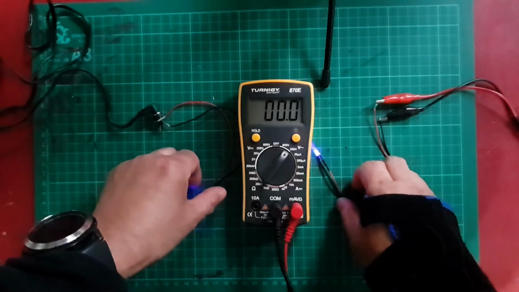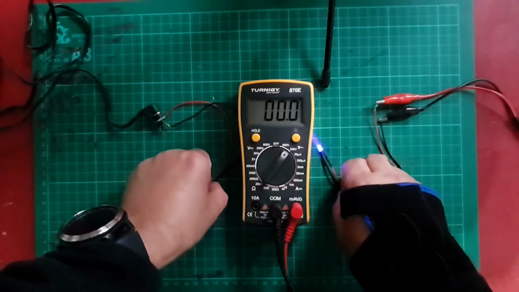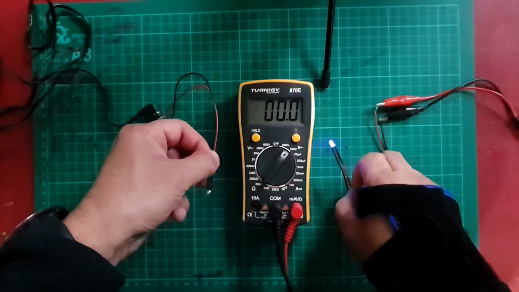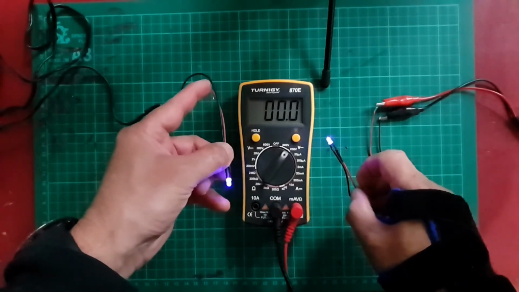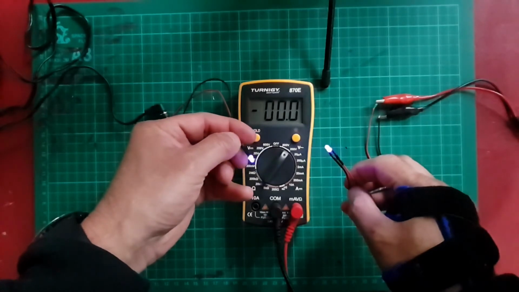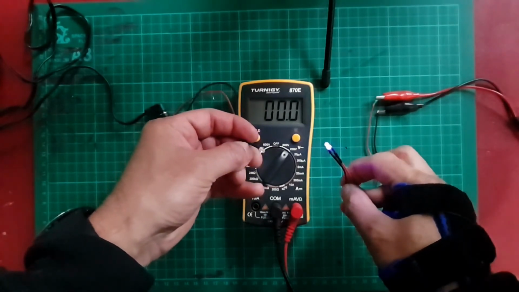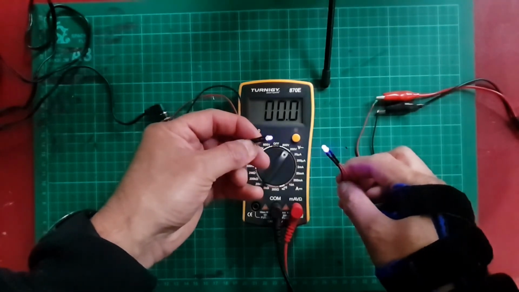Now, in order to move from positive to negative, it has to intersect the 0 point, which is when the bulb will switch off. And that's exactly what we're seeing. The current moving from positive to the 0 point, off, and then to negative. And that's the difference between AC and DC. Hope you found this useful.